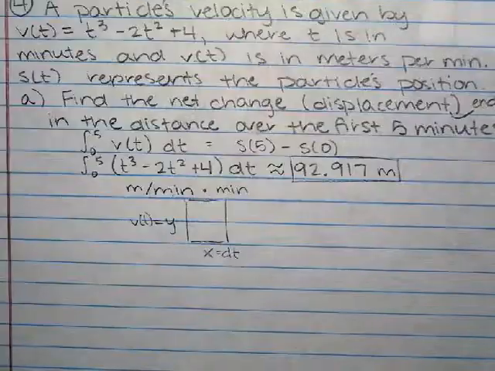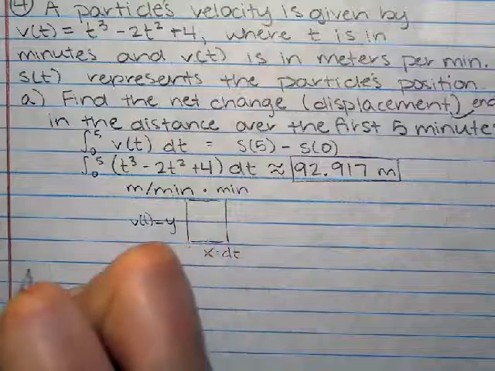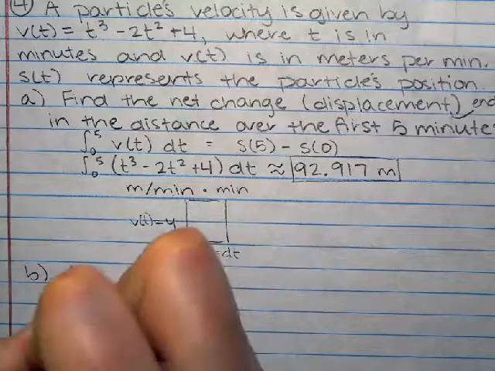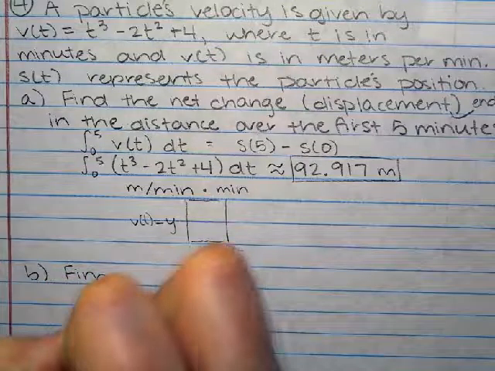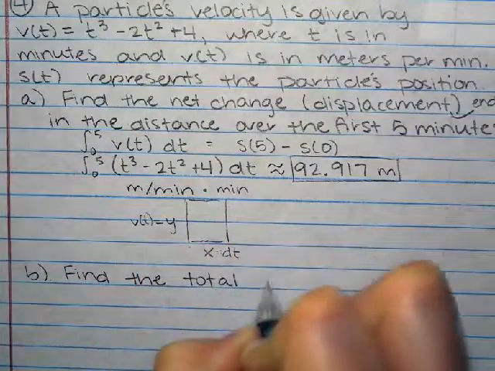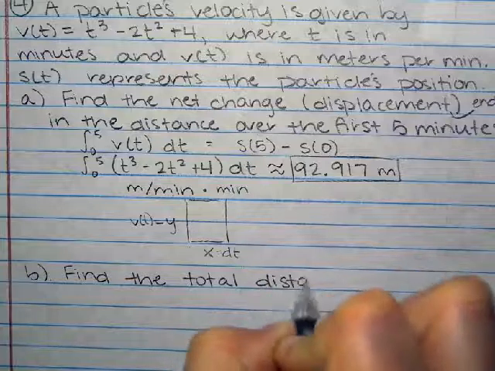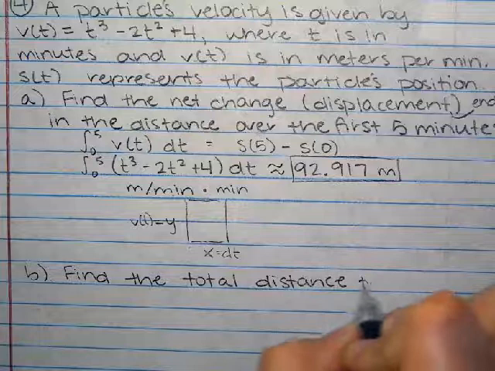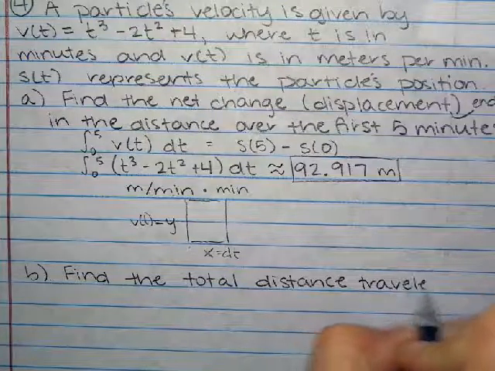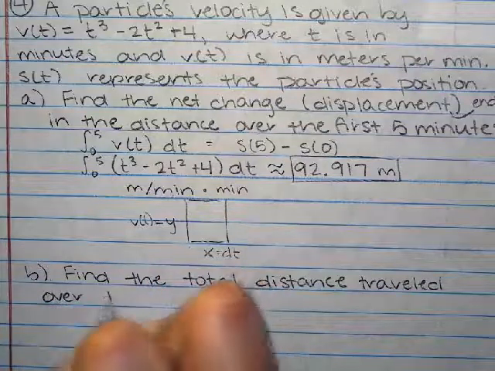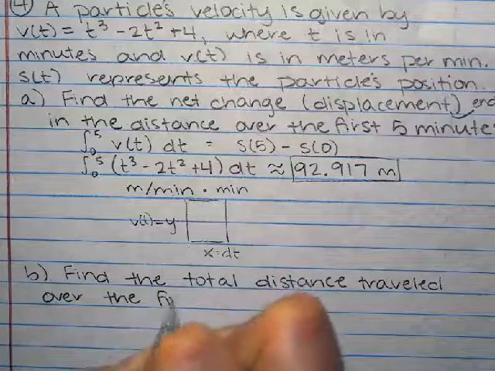Okay, part B says find the total distance traveled over the first 5 minutes.